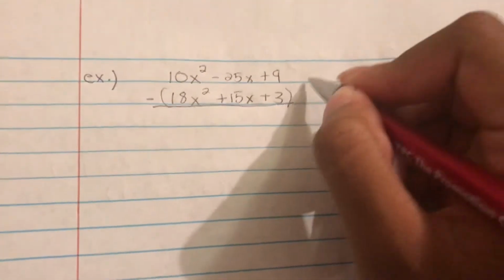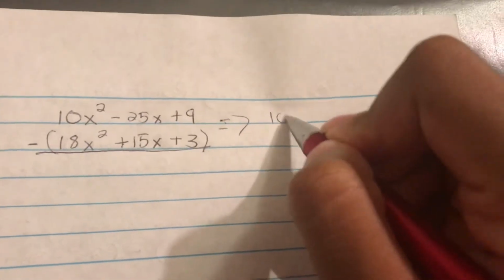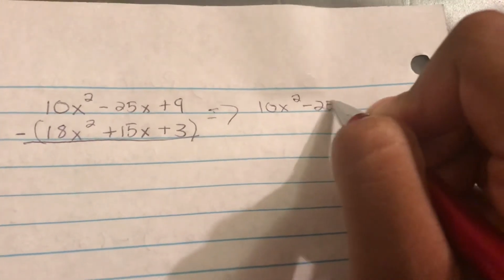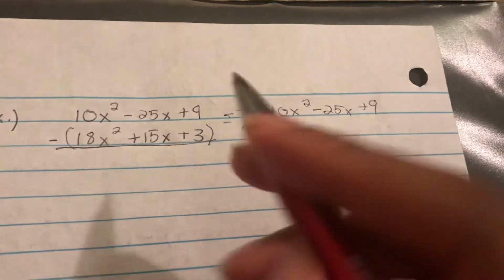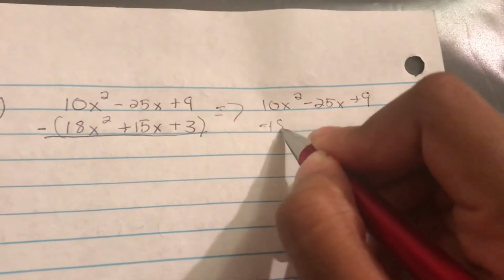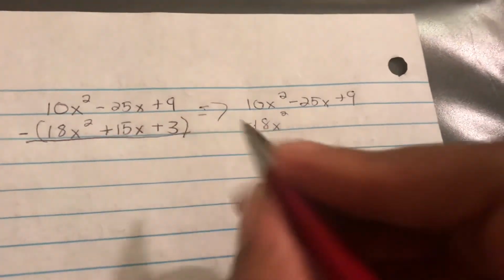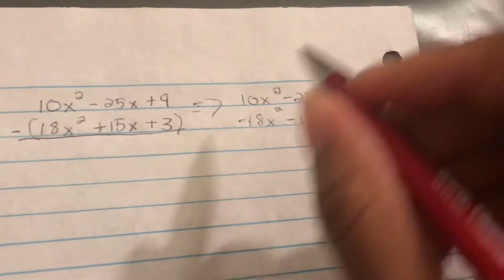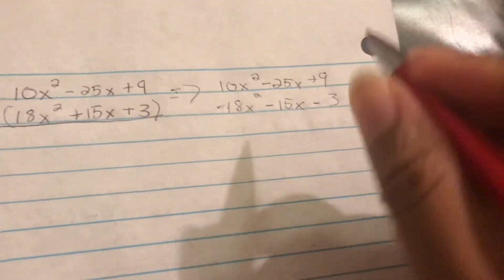So this equation turns into, first one stays the same, 10x squared minus 25x plus 9. This becomes negative 18x squared. Negative and a positive becomes a negative, minus 15x. Negative and a positive becomes a negative, minus 3.